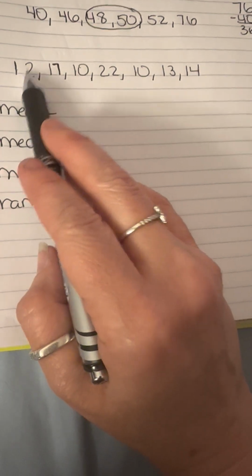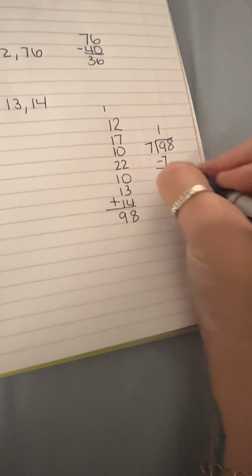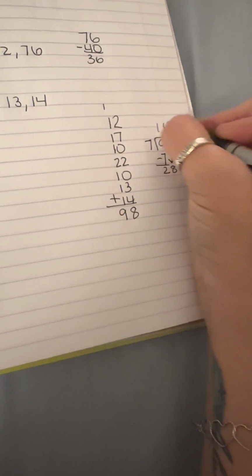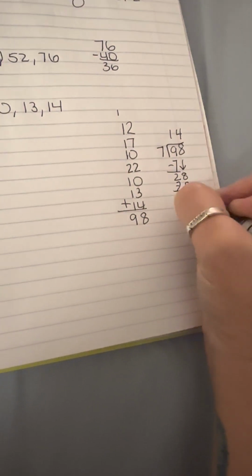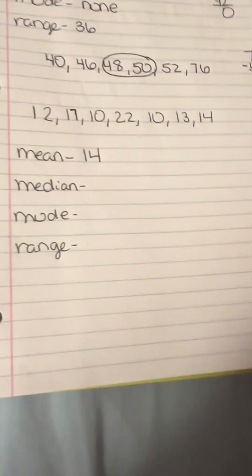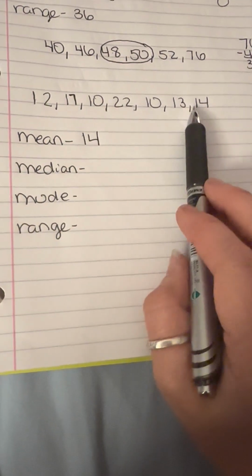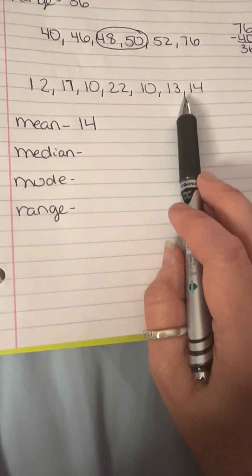So again, I'm going to add my values together, my numbers from my data set. So 18 for my ones. So my total is 98. And this time I'm going to divide by 1, 2, 3, 4, 5, 6, 7 because there were 7 pieces of data, or there were 7 numbers that I added together. So that determines what you are dividing by. So my mean or my average is 14. Again, that happens to be in the list, but that may not always be the case.